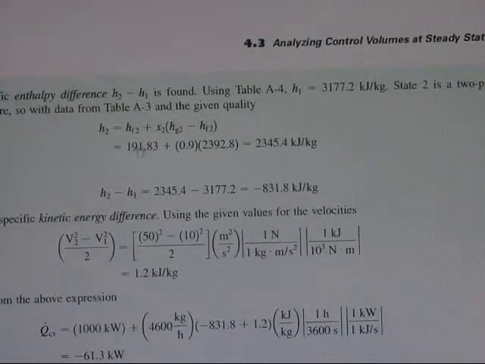Therefore, from the steam table diagram we can read out this h2, so h2 minus h1. That is hf2 plus 0.9 into hfg: 191.83 plus 0.9 into 2392.8, so we got 2344.4. Therefore the h2 minus h1 is 2344.4 minus 3177.2. And v2 squared minus v1 squared you can substitute, 50 squared minus 10 squared, by 2, so that is 1.2 kilojoule. So the QEV is the output, and we substitute 4600 kilogram per second, this is the mass, with the 831.8, and you get the heat.